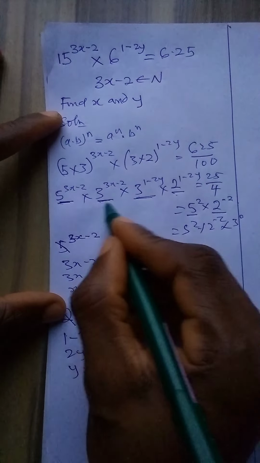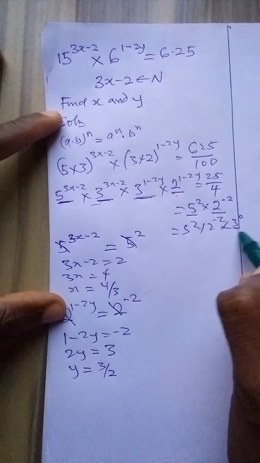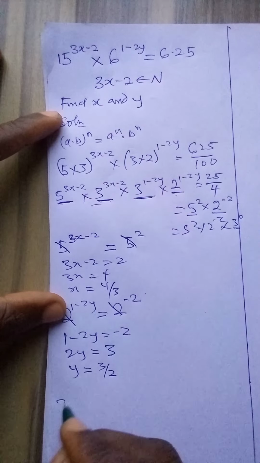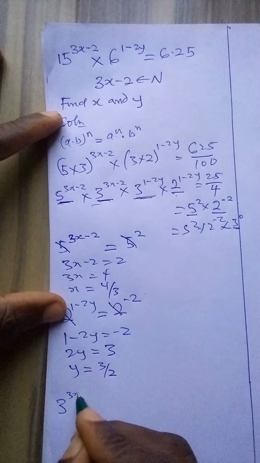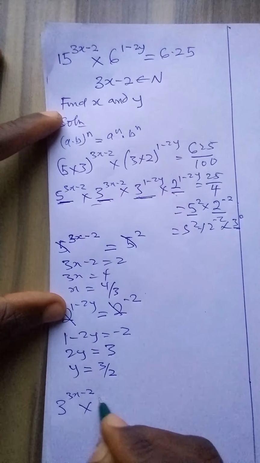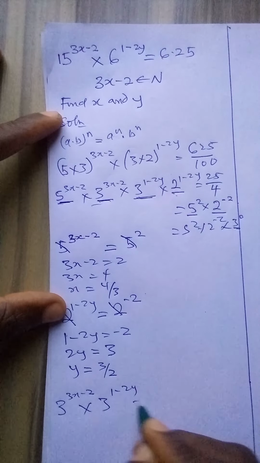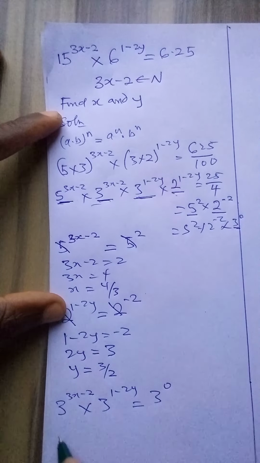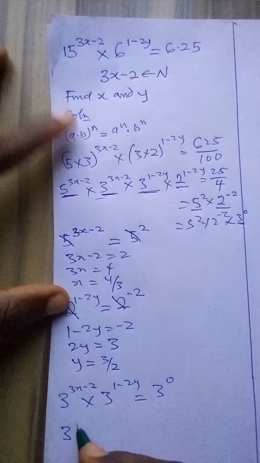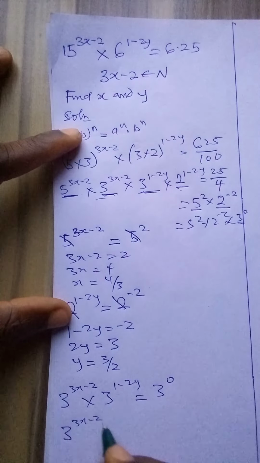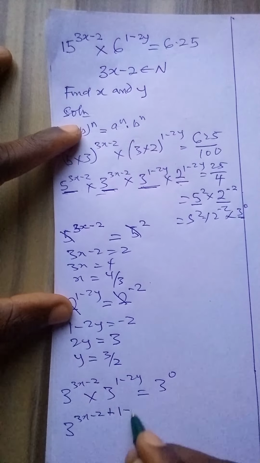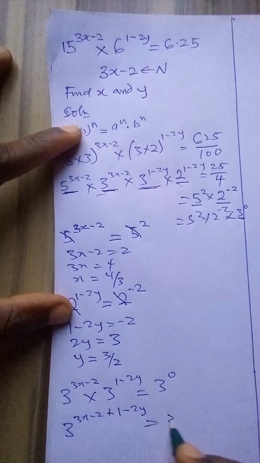So these two cases will now be equated to this. I now have 3 to power 3x minus 2 multiplying 3 to power 1 minus 2y equals 3 to power 0, or 3 to power (3x minus 2 plus 1 minus 2y) equals 3 to power 0.